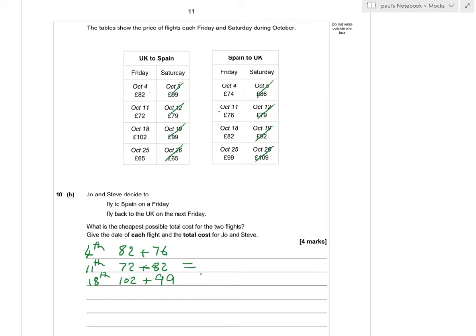So the 11th is 72 plus 82, which is 154. So out on the 11th, back on the 18th. Cheapest.